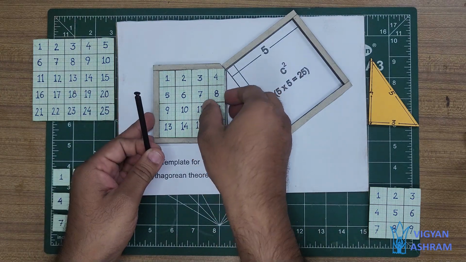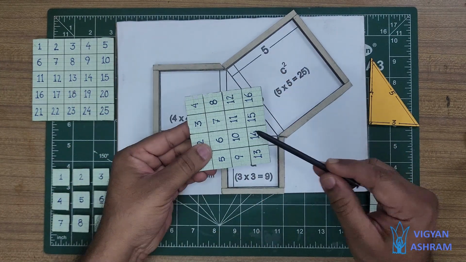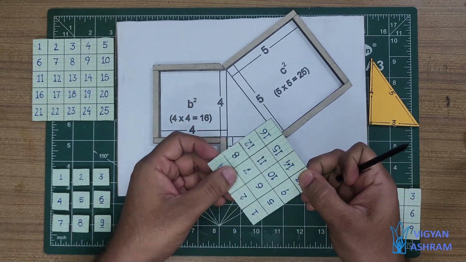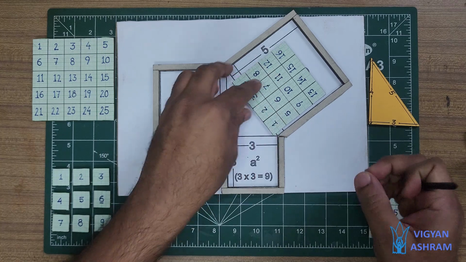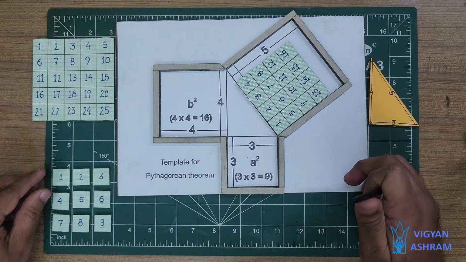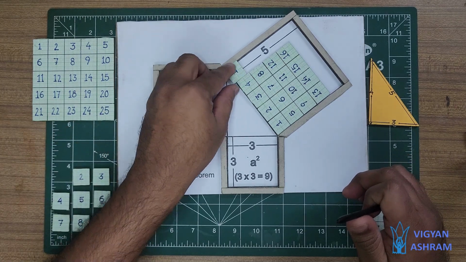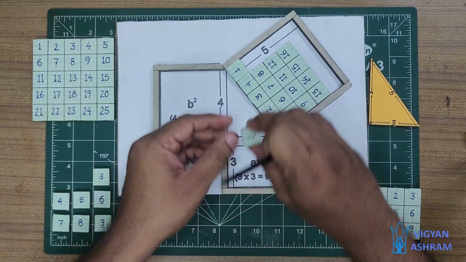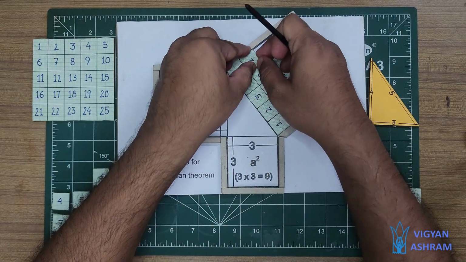What I'll do is take the square of 4 by 4 units, that is 16 squares total, and keep it here. Then I am going to put all these small squares of 9 units into the remaining area.